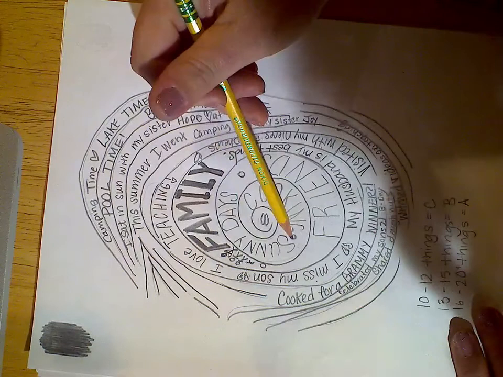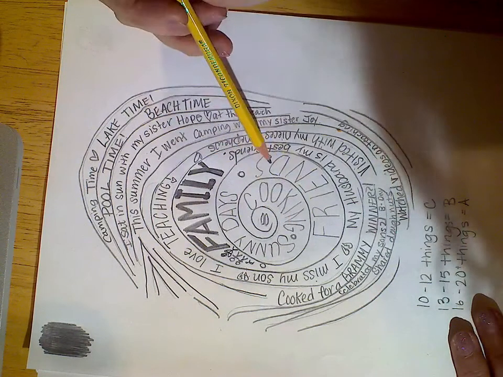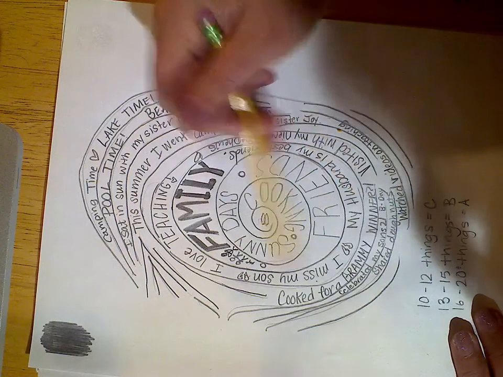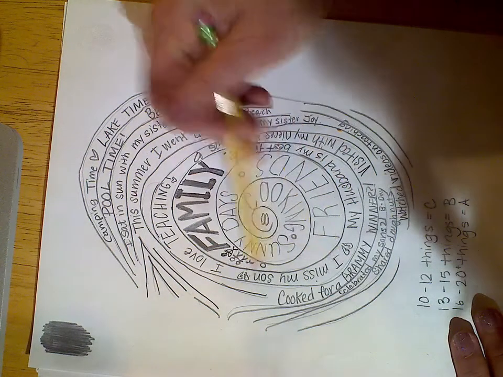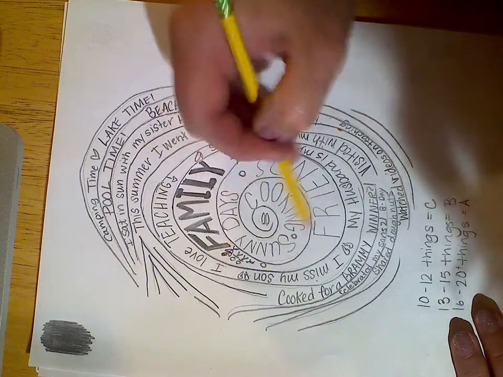And then I love sunny days. I love cooking. I love my friends. My husband is my best friend. I love my son. Oh, I miss my son. And I did broken hearts. Just a little sad. Not a little, it's sad.